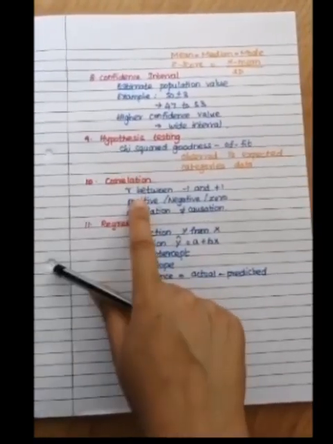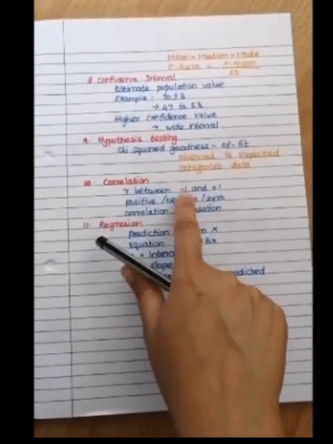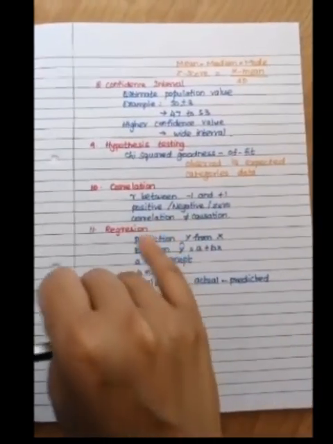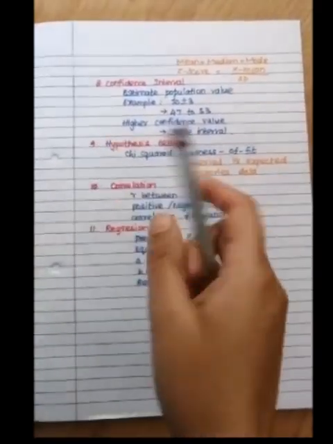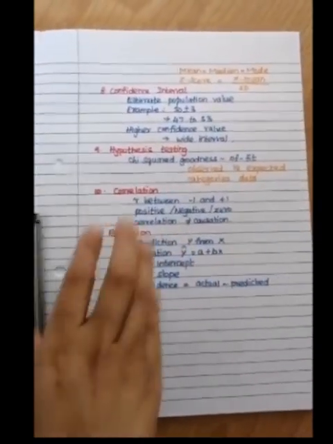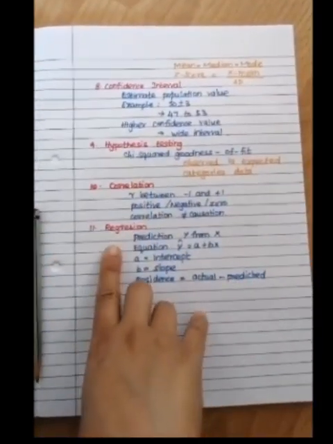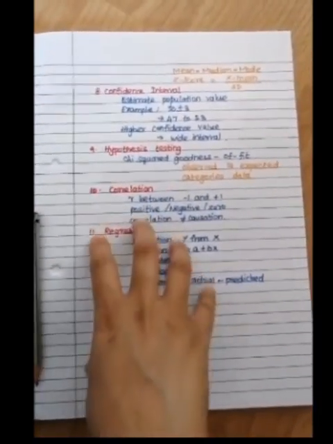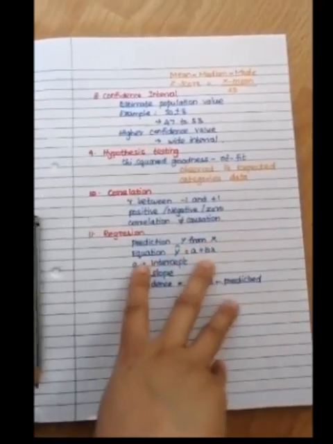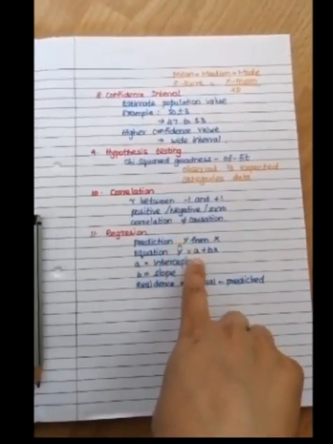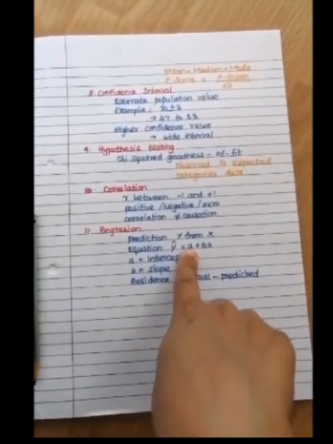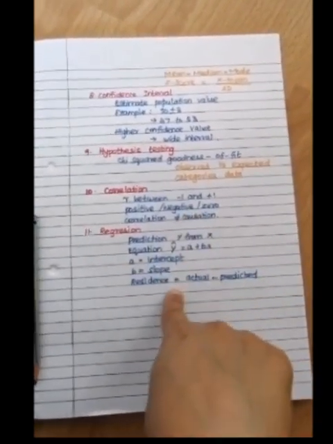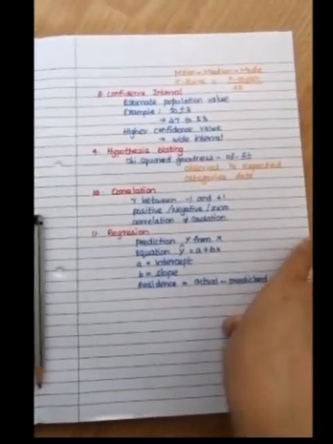Correlation ranges from -1 to +1, positive, negative or zero correlation. Correlation does not imply causation. That is, if one increases, the other also increases. That is called correlation. Regression means predicting y from x. The equation is y hat equals a plus bx, where a is the intercept and b is the slope. Residual is equal to actual minus predicted.